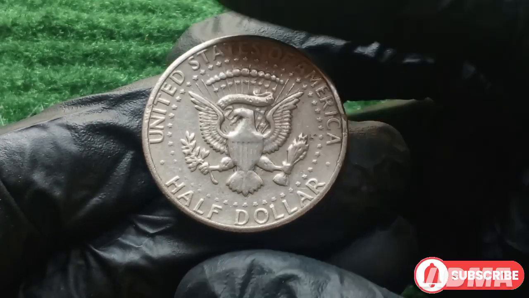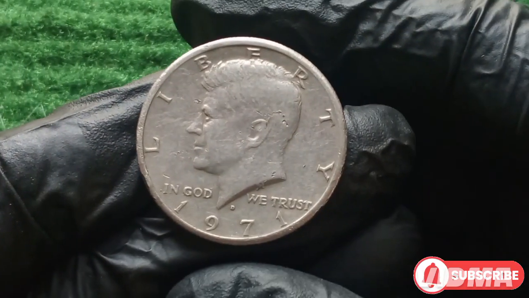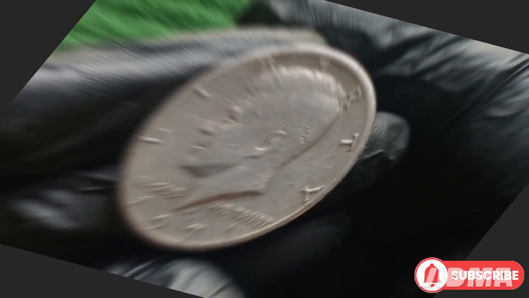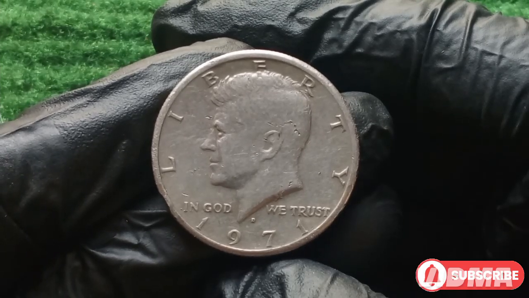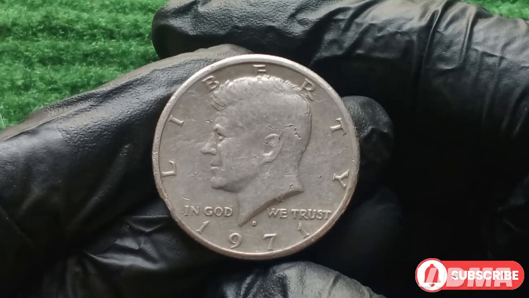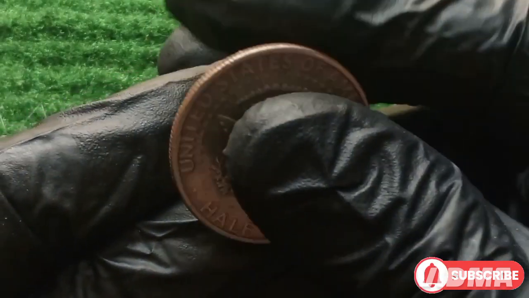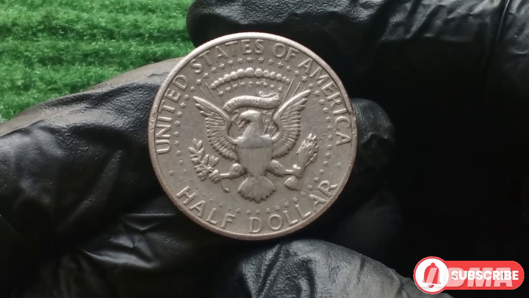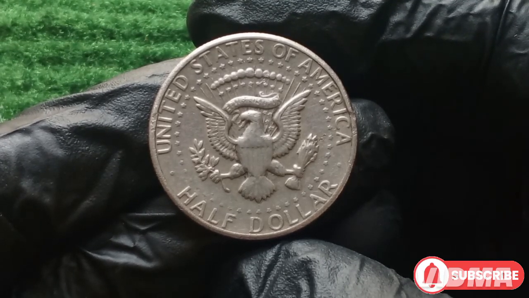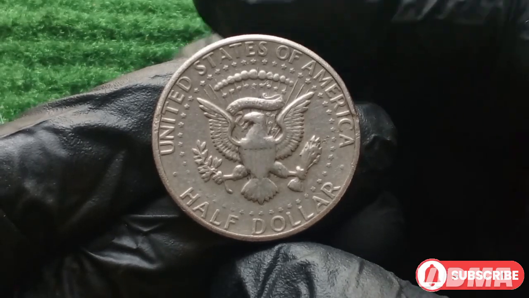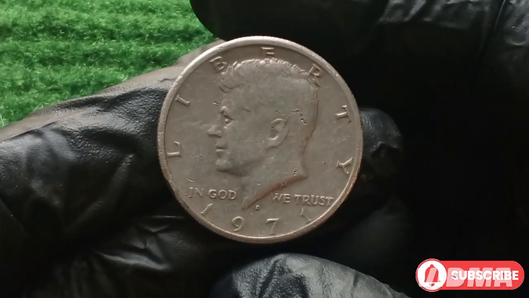Value and grading in circulated condition. The average 1971 D half dollar won't bring in a fortune. It might be worth around $1 to $2, just above face value due to collector interest. But hold on, don't toss it away yet. If your coin is in extremely fine or about uncirculated condition, the value increases. Some 1971 D half dollars in mint state MS65 and above have sold for $10 to $50, and that's just the beginning.